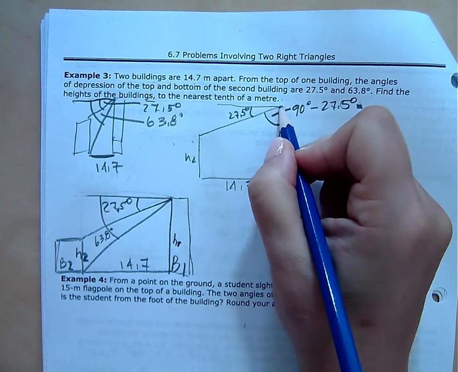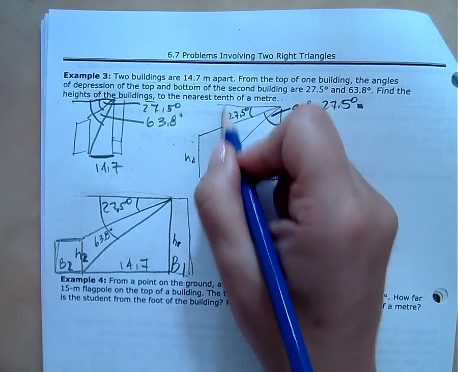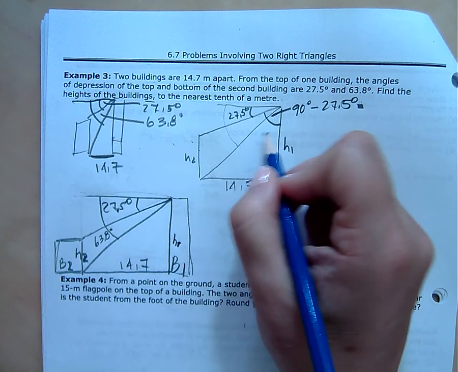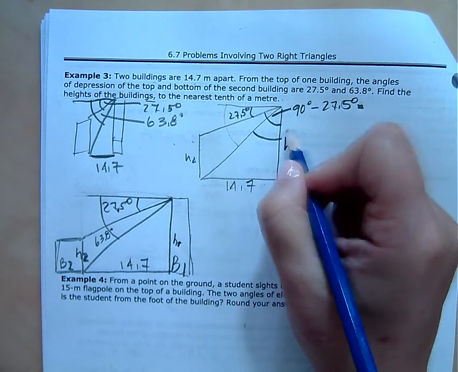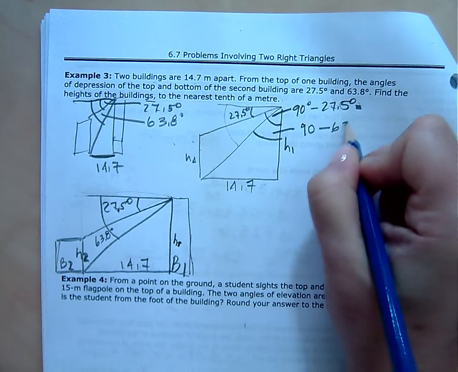And then here, if we know that this is 63.8, then we know that this is 90 minus 63.8.